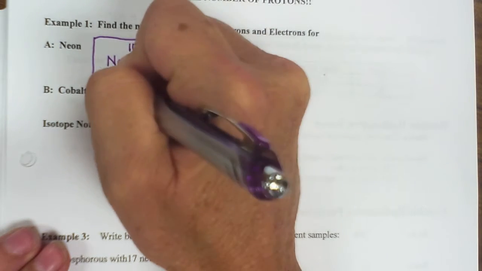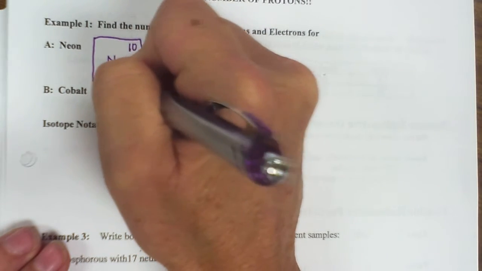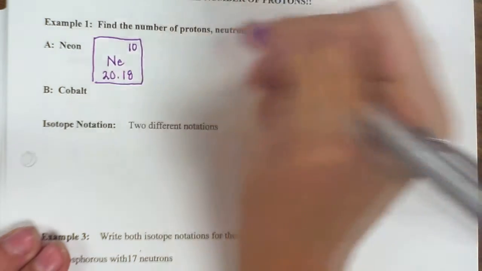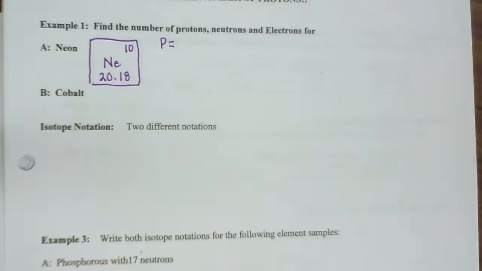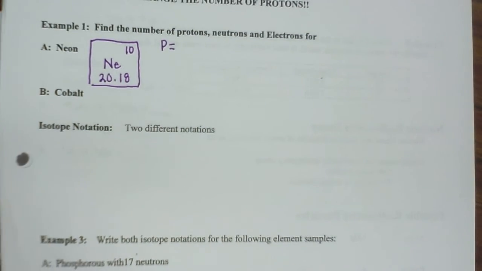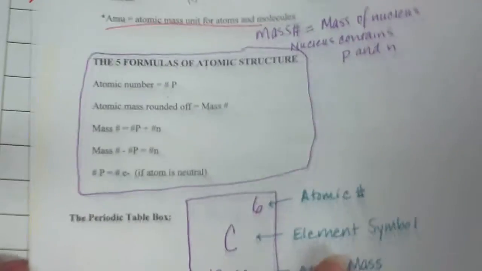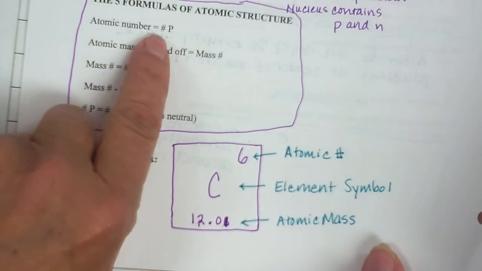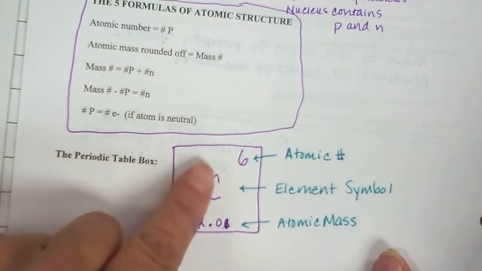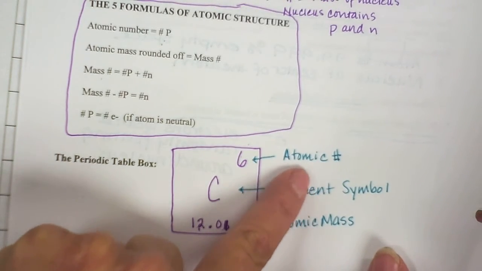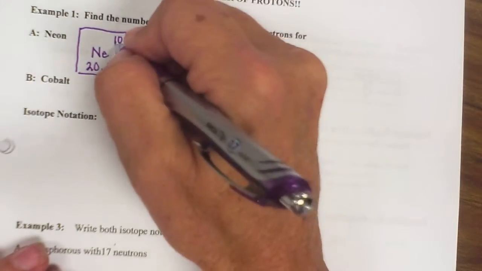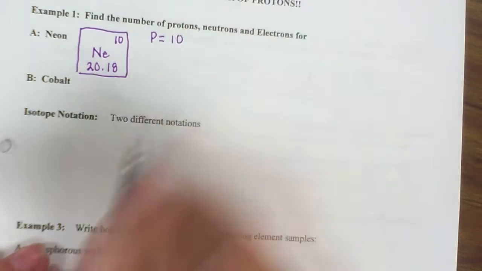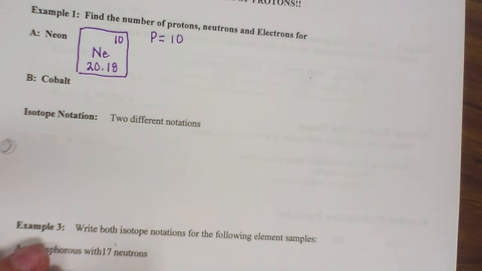Here's my atomic number, and here is neon's atomic mass. So, number of protons. We're going to go back. How do I find the number of protons? It's the atomic number. Well, where is that? I go down and look at my chart, and it says atomic number right here. So I go back over. Atomic number, 10. Everything you need to know is right there.